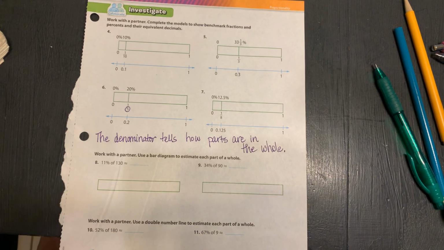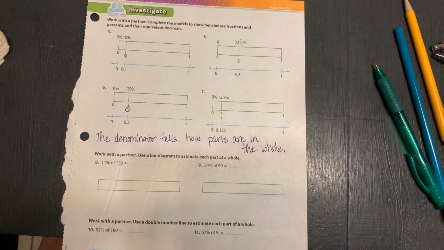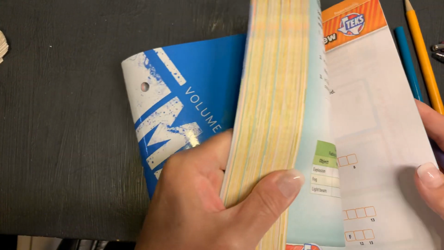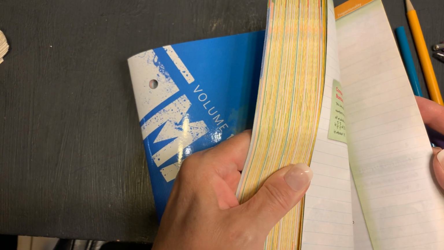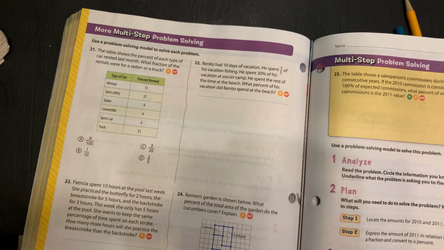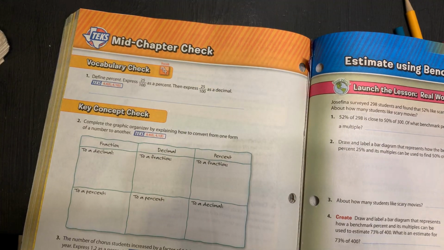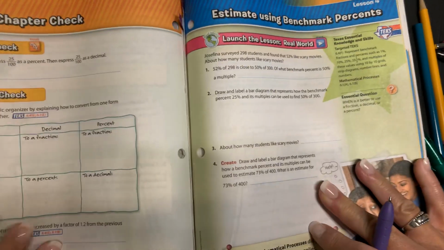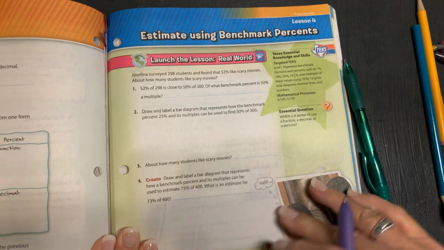So if you want to take a moment and do some of those for practice, you can. But we do want to move on to our other page in your book, page 389. Page 389 is estimate using benchmark percents.